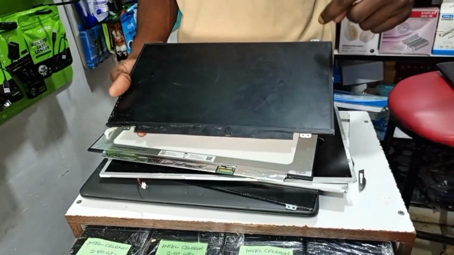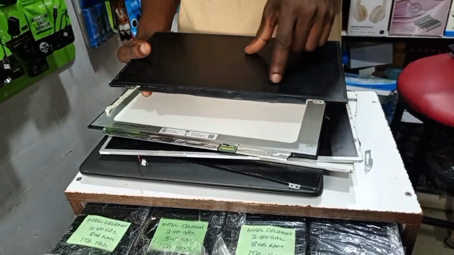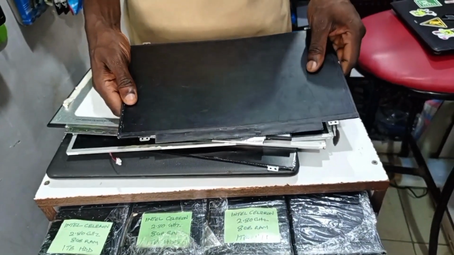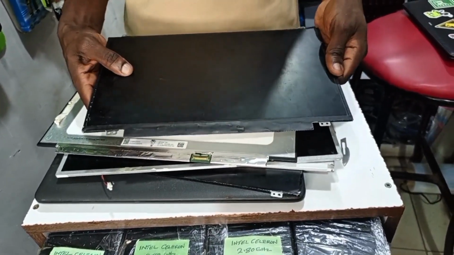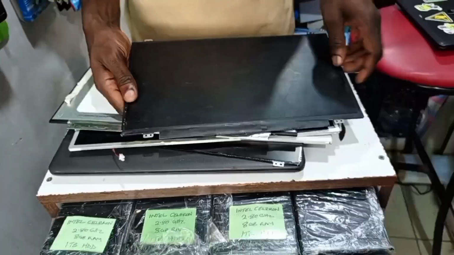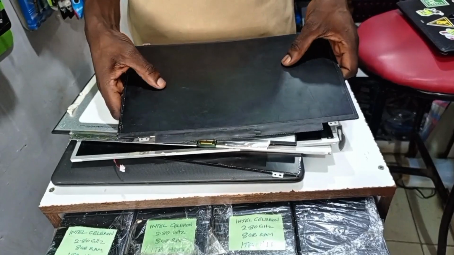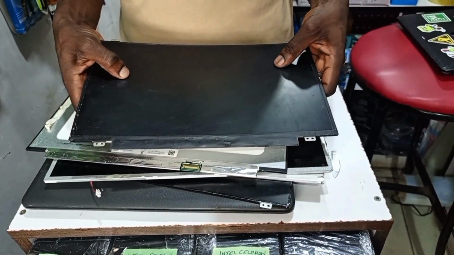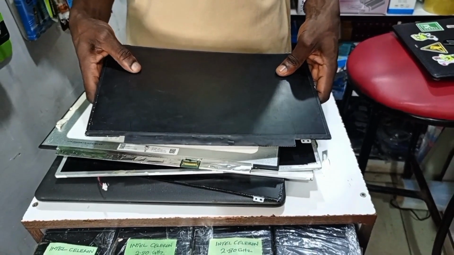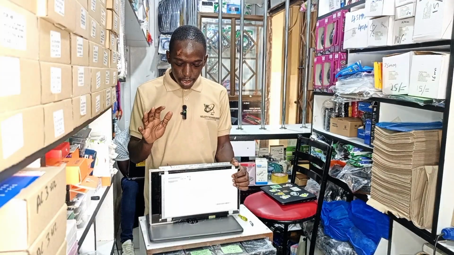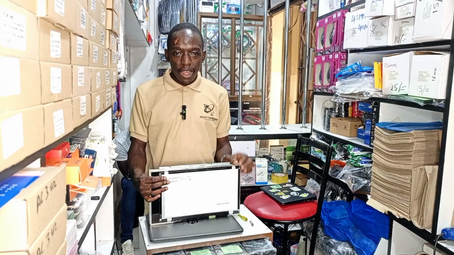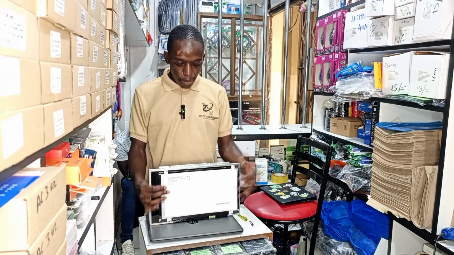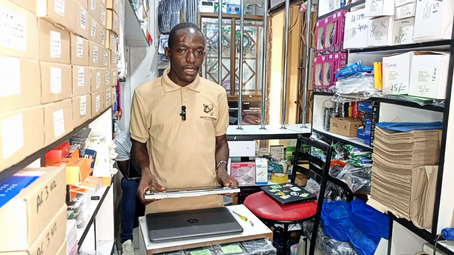So screens are really fragile. When transporting them, you also need to be keen. Also, when ordering, ensure you alert them to package it well so that there are no damages or complaints later on. Having looked at how to identify different types of screen, let's now dive into the main aim of doing this video: how to replace a screen.